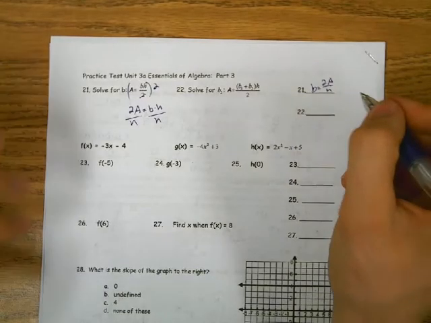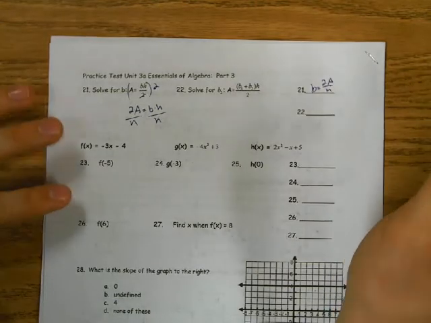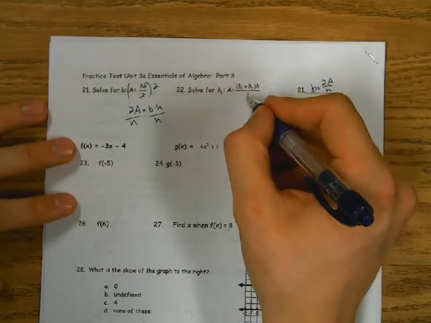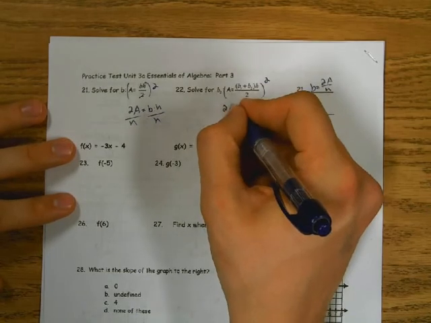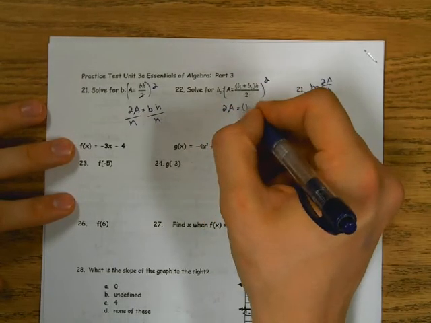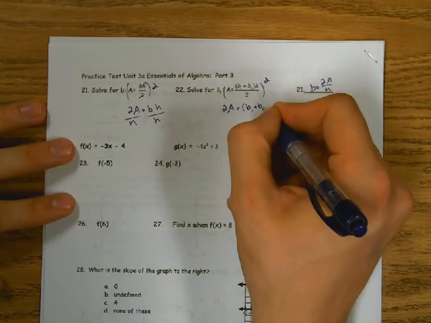22, very similar. Several things are happening to b2. First off, it's being divided by 2. Let's get rid of that. Multiply both sides by 2. I will get 2a is equal to b1 plus b2, times h.